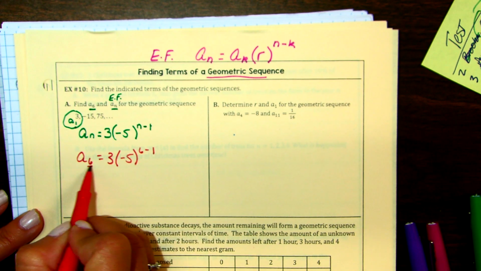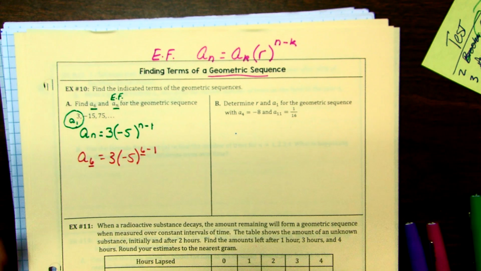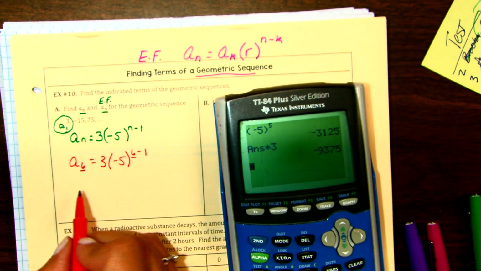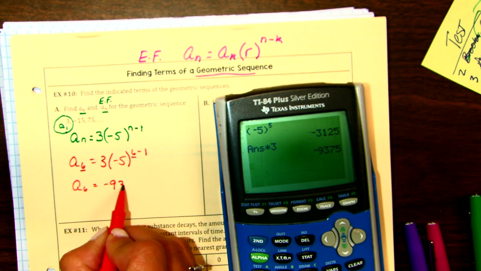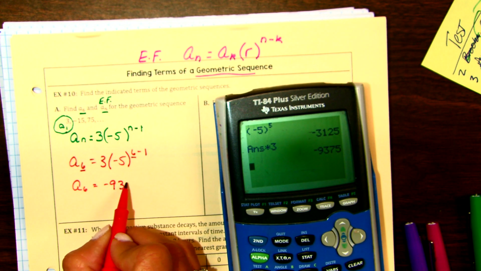Remember, this number is this number. Then we pick up our calculator and we solve it. In parentheses, -5 to the 5th power times 3. Our sixth term is negative 9,375.